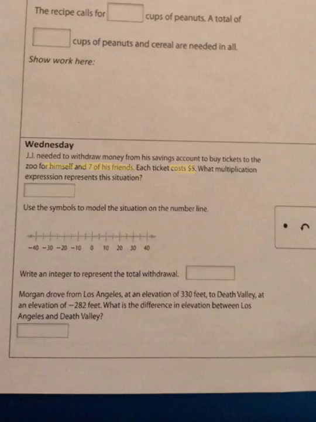Okay, so we want to write a multiplication expression that represents the situation. So we know that he's buying tickets for himself and 7 friends. So 7 friends plus him equals 8 total tickets. And they are $5 each, so we can write this as 8 times 5 or 5 times 8. Part 2, use the symbols to model the situation on the number line.